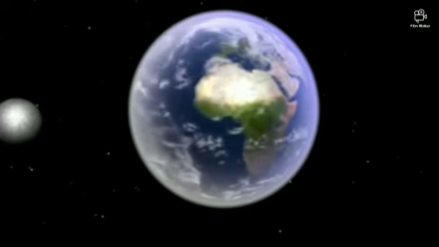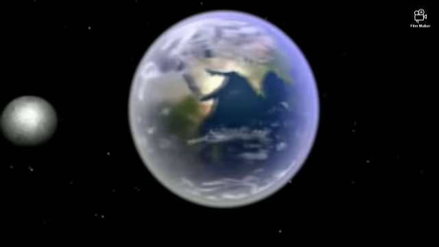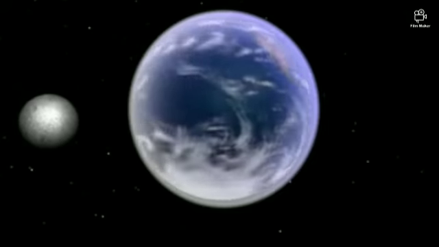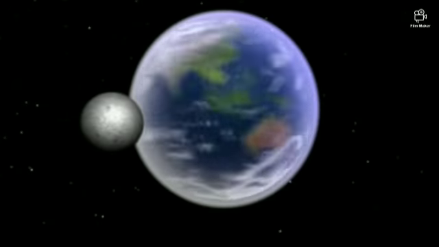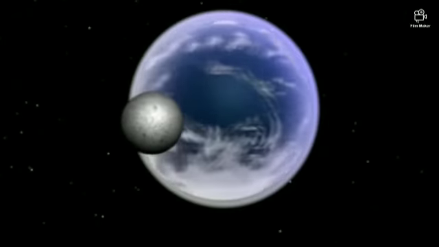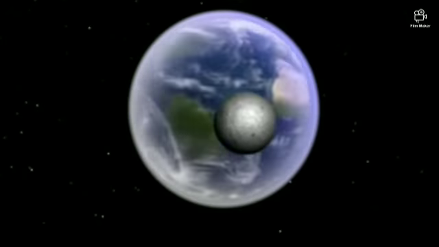In this video, you can see that the moon is revolving around the Earth and it's shining also. But the moon doesn't have its own light. It is reflecting the light of the Sun. And that's the reason why we see different phases of the moon.